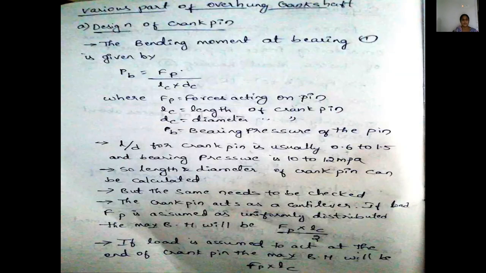First one, design of crank pin. Crank pin is nothing but the bending moment at bearing 1 is given by PB is equal to FP by LC into DC. FP is nothing but forces acting on the pin. LC is nothing but length of the crank pin. DC is the diameter of the crank pin. PB is the bearing pressure of the crank pin. We will find out the L by D ratio of the crank pin, 0.6 to 1.5.